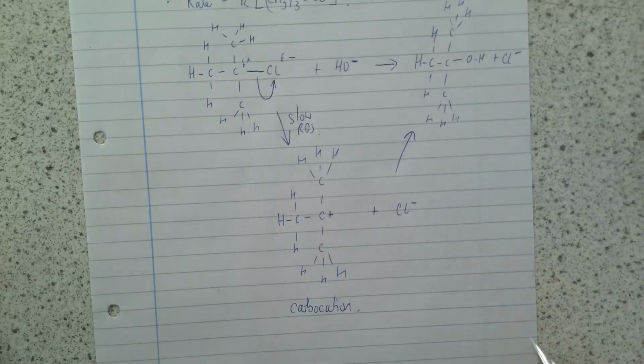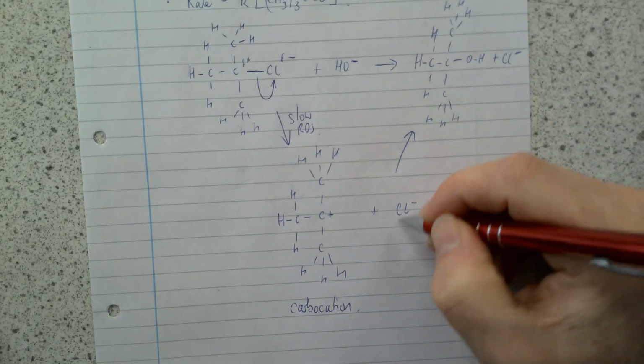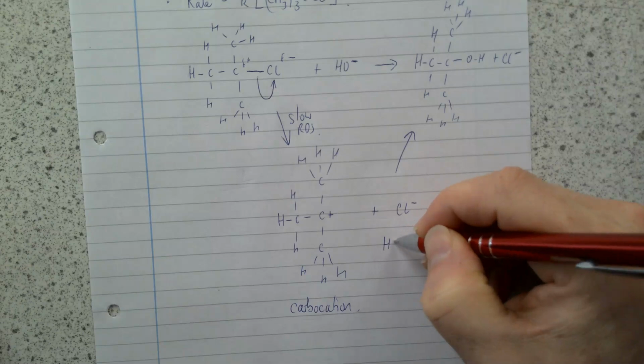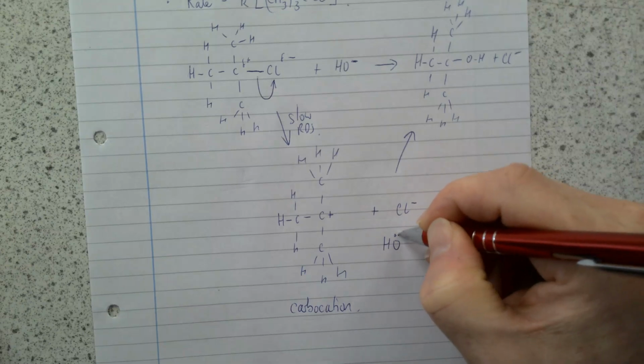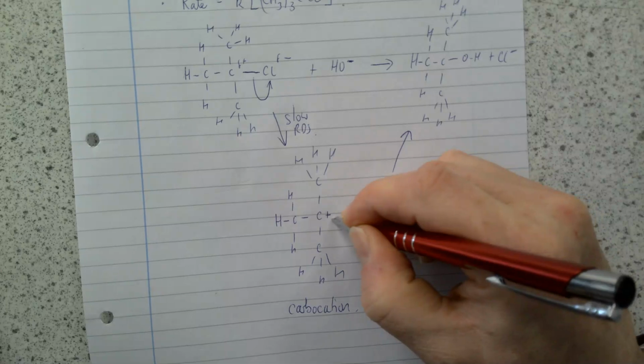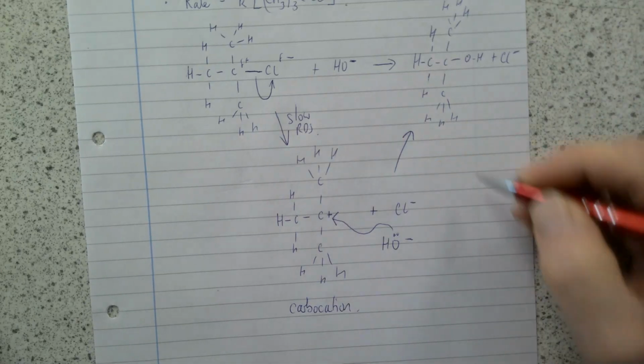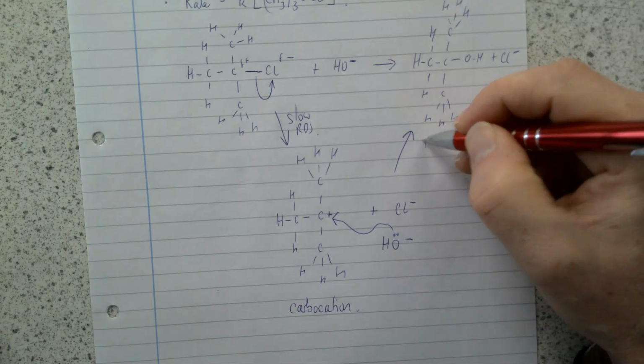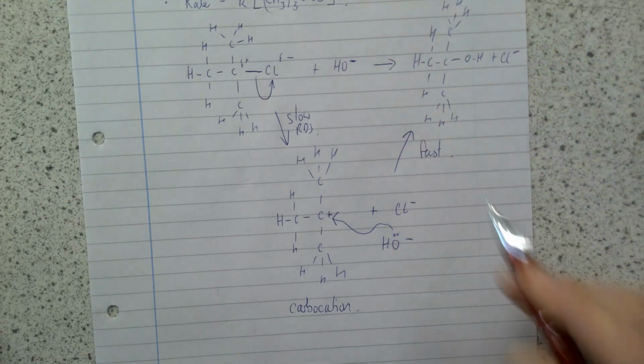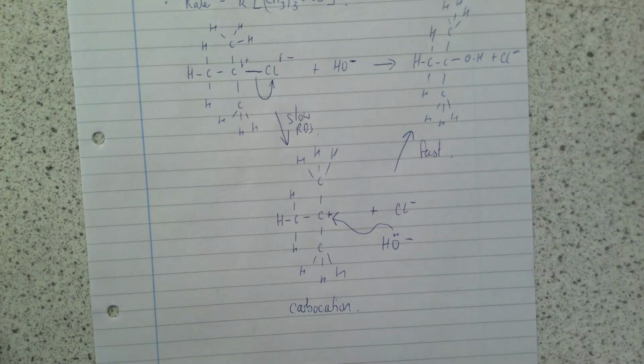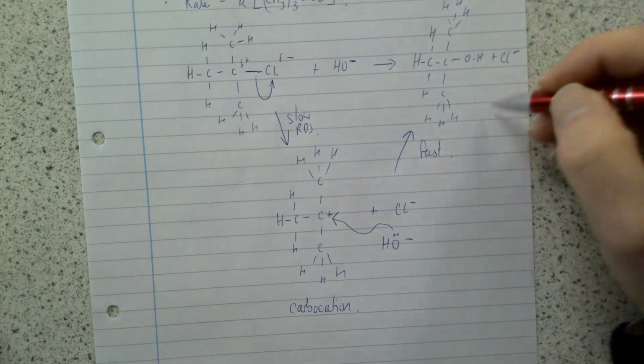And the second step of the reaction is the hydroxide lone pair going into there. That's the second step, which is fast, and you end up forming the alcohol, the tertiary alcohol. Okay.